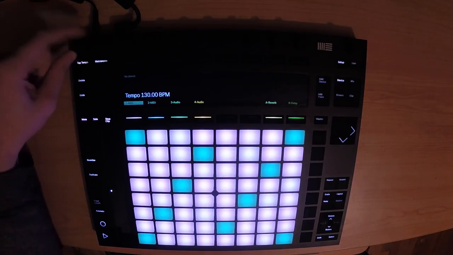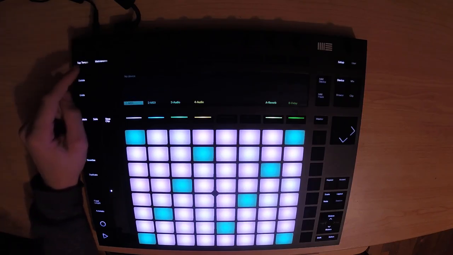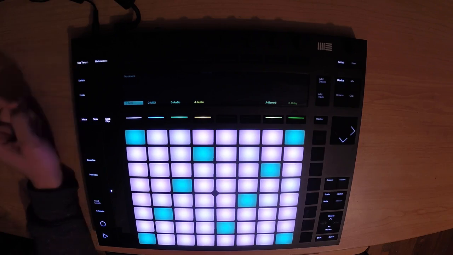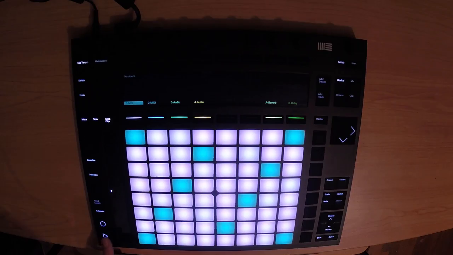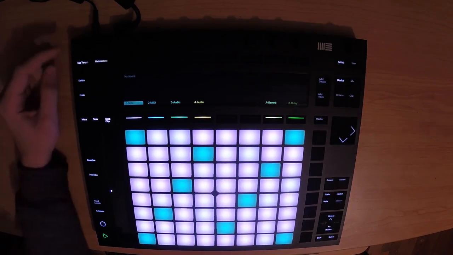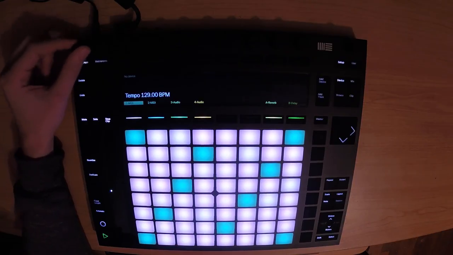This just lets you set the BPM of your project. Fairly self-explanatory. Below that, we've got this tap tempo button. If I turn on the metronome, that's going to make it so that when I press play on my project, you're going to hear a click along with the beat, and you can hear that if I take the tempo up using this control here, you'll hear the BPM getting faster.